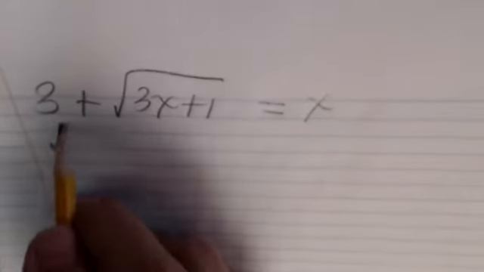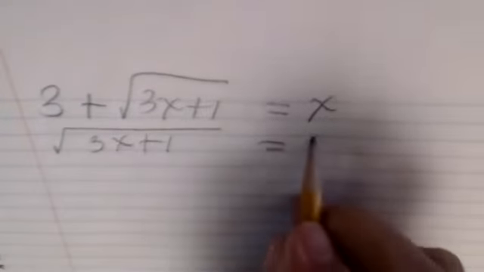And notice this time, the radical is not by itself. So the first step we take is to get the radical by itself. 3x plus 1, bring the 3 over. Now we're ready to square both sides.